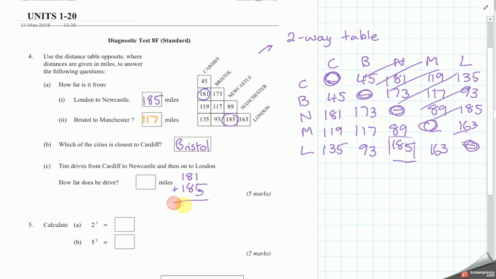Add the two together and it's 6, 6, carry 1 is 366. And that's how you can use these distance graphs, which are a special form of two-way table.